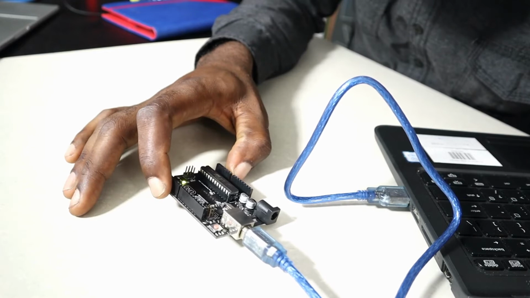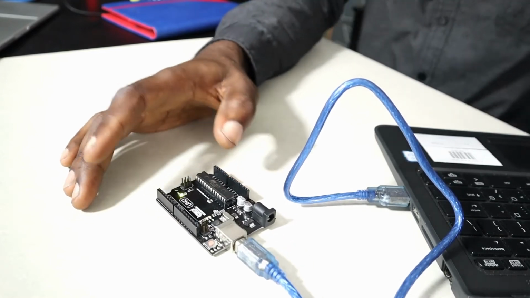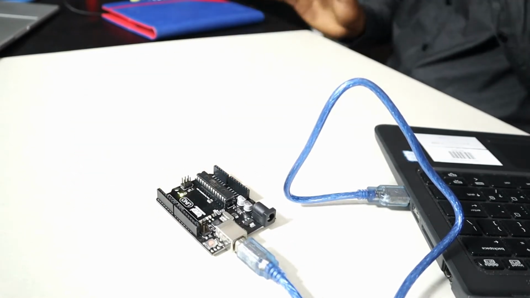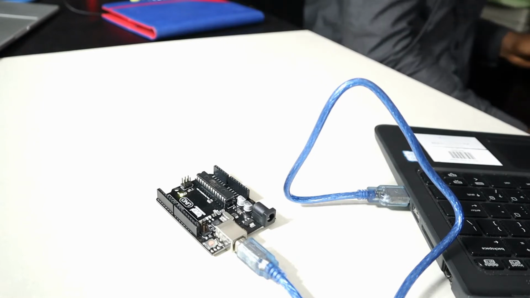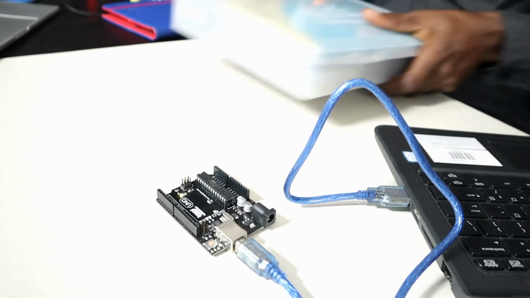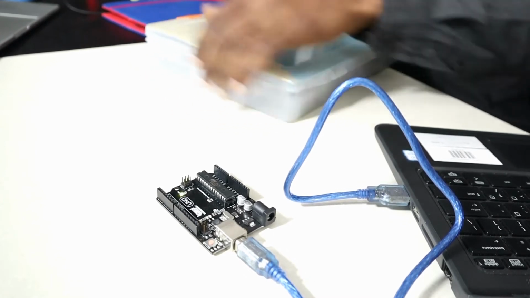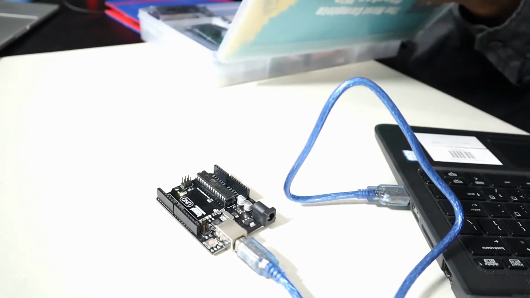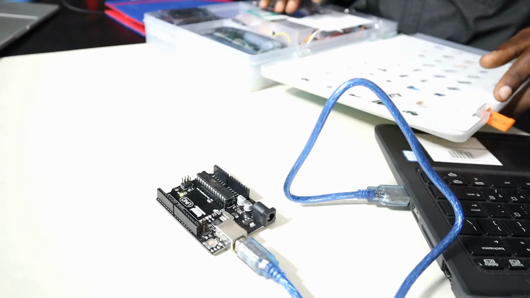Okay, now we'll use an LED. We'll route a physical LED so that we can be able to see the off and on of the pin.